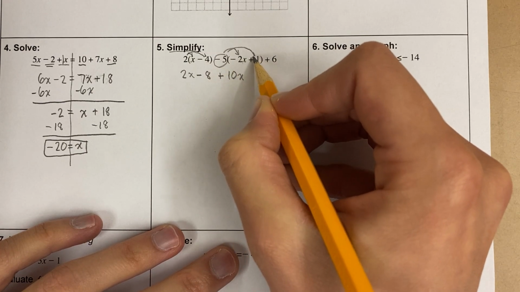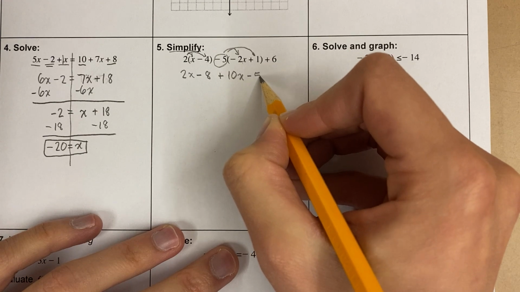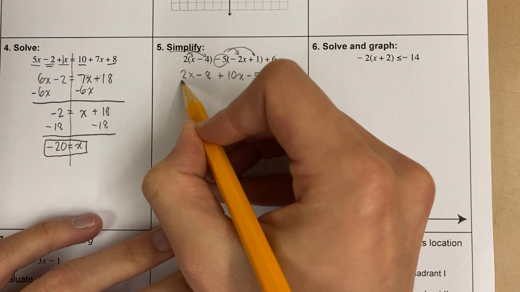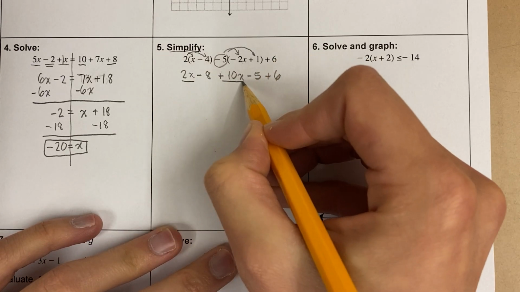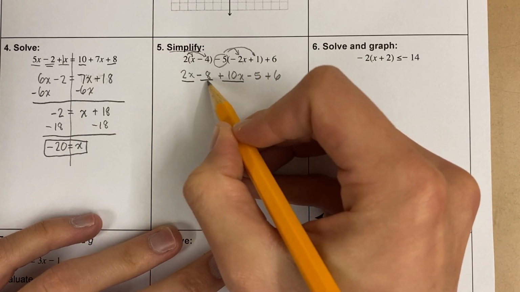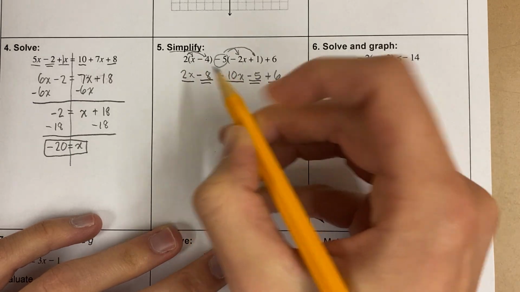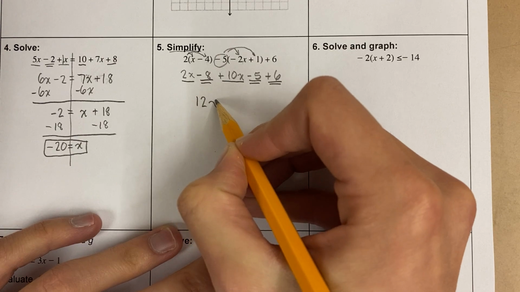Negative 5 times positive 1 is negative 5. And I'm going to bring down this plus 6. Let's find our like terms. There's a 2x and a 10x here. And then these 3 terms all don't have an x. So 2 plus 10 is 12x.